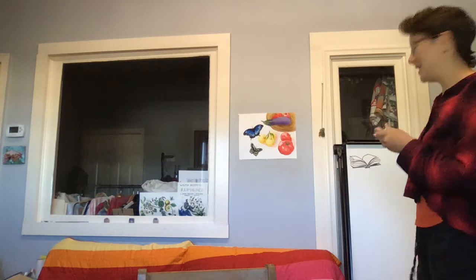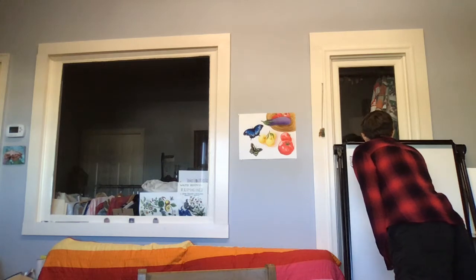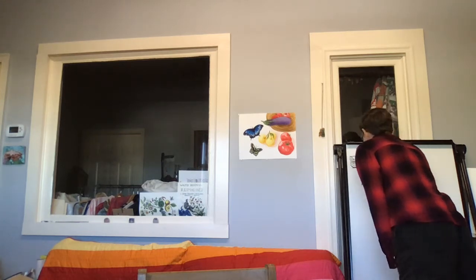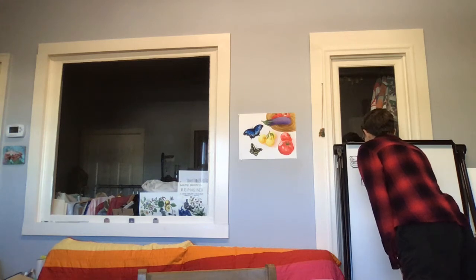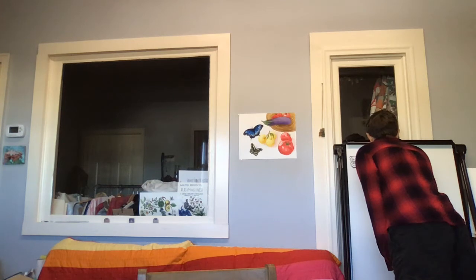So I'm going to use my whiteboard because I have one, and it's probably not going to be that useful for this particular class, but I want to get out of my seat. So the first option for the critical essay would be intertextual.